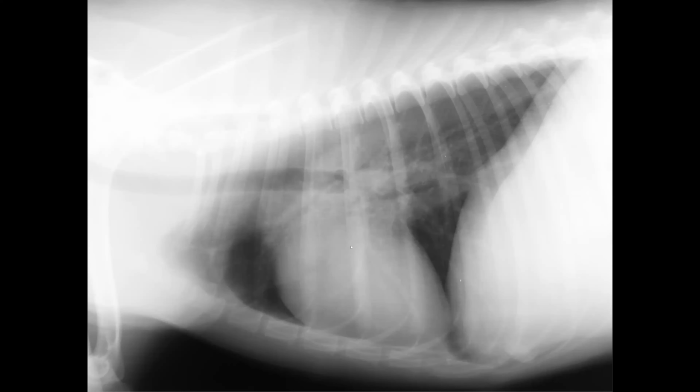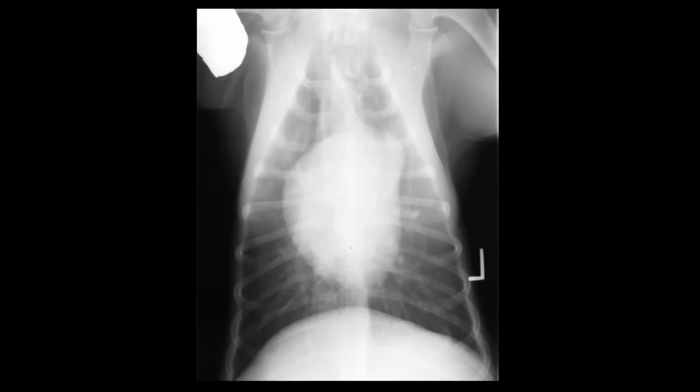It's very subtle in this particular case. However, if you look at the VD view, then it's not quite as subtle anymore. We still have enlargement of the right side of the heart, but what is this over here? See this great big rounded bulge over here?